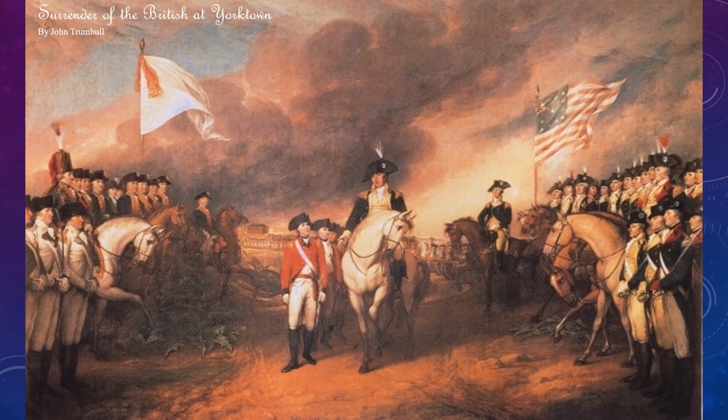Now, here is a very important painting. It's made by John Trumbull, and it's called The Surrender at Yorktown. And the painting itself is fairly accurate. John Trumbull's brother, Michael, is actually on the American side. He was on the American staff.